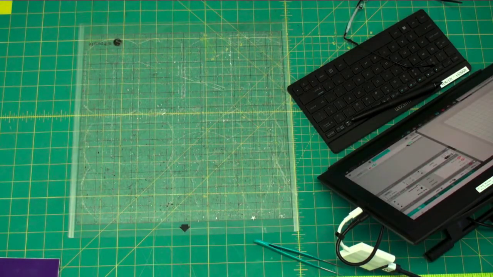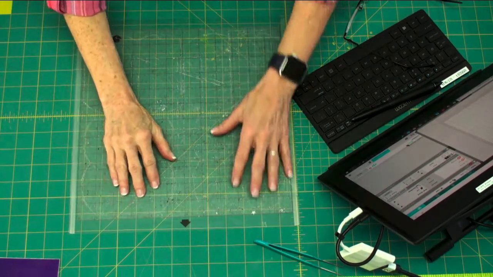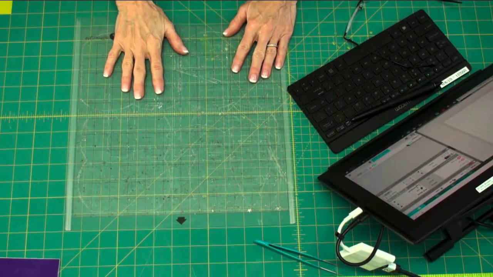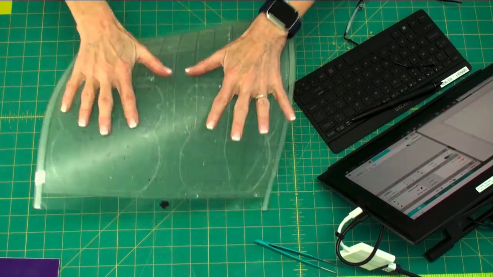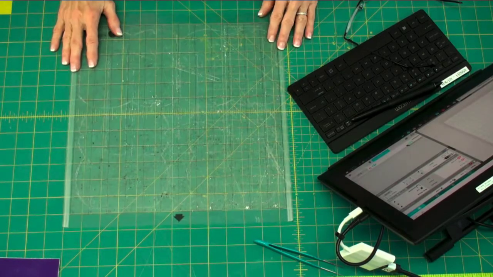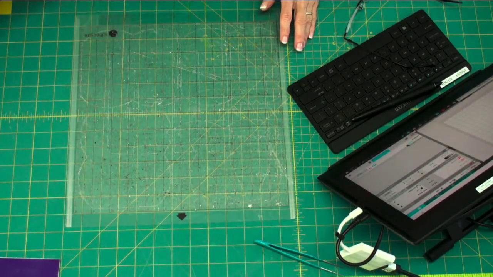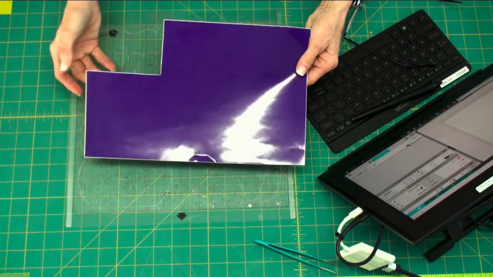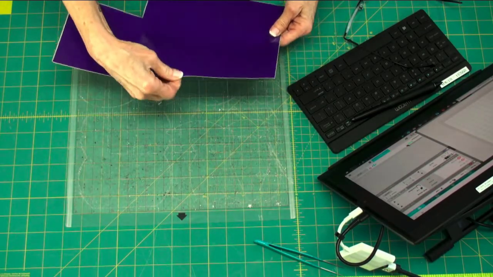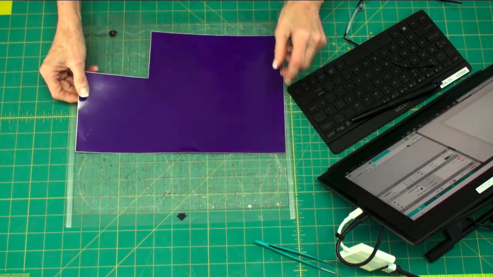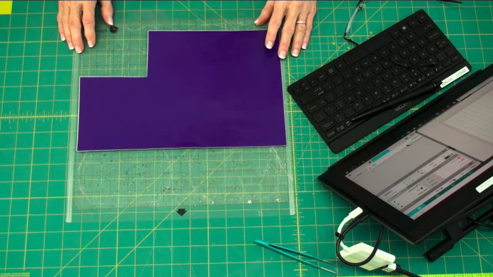But just know that you want to try and keep your mats from getting a lot of dust and debris on them. Cover them up. They'll last a little bit longer. But this is plenty sticky. This is plenty sticky for what we need to do. So the next thing I'm going to do is I'm going to take my vinyl. This is not a full sheet. I don't need a full sheet. I'm going to take my vinyl and lay it down on my mat.